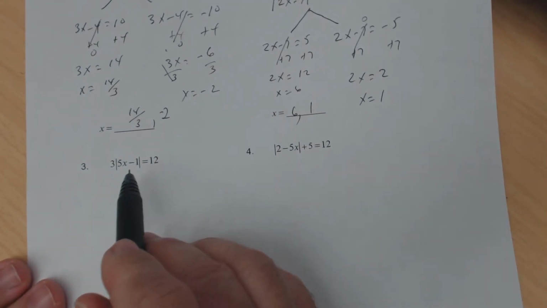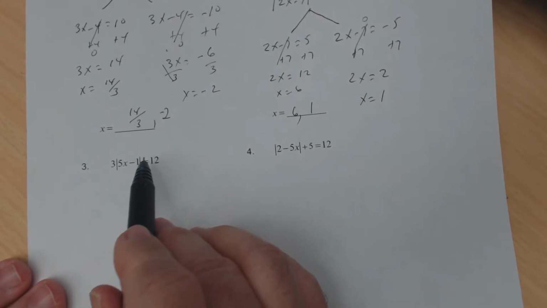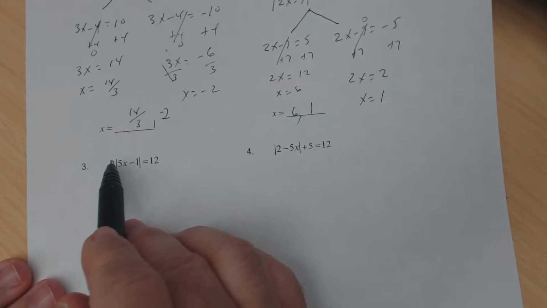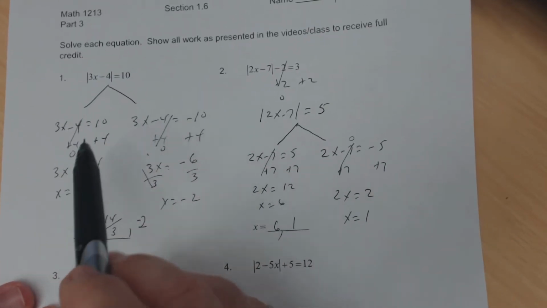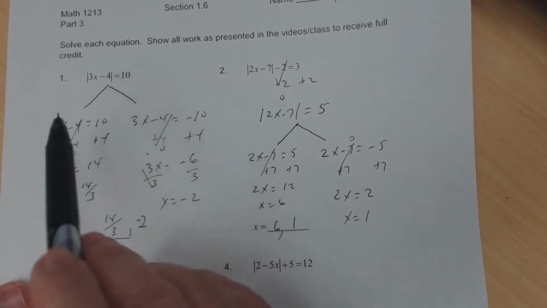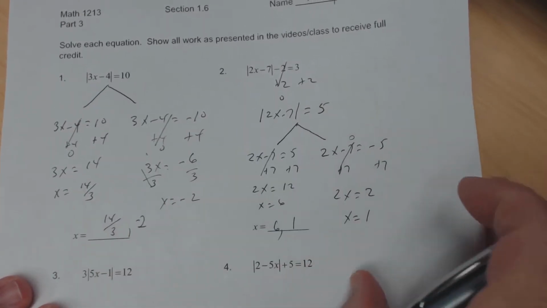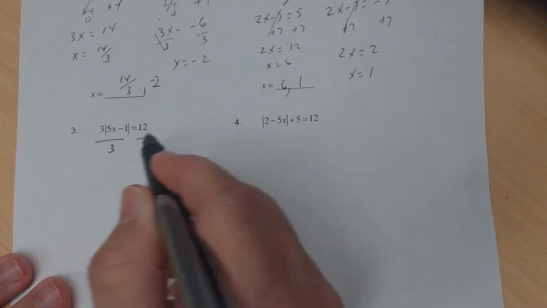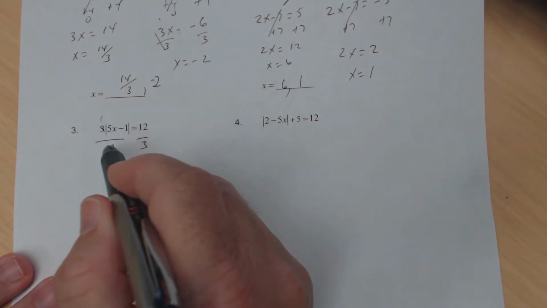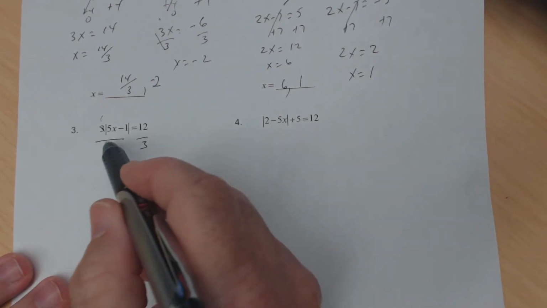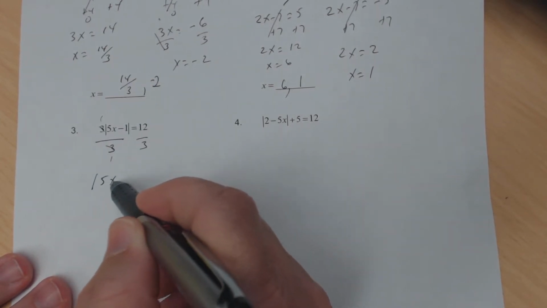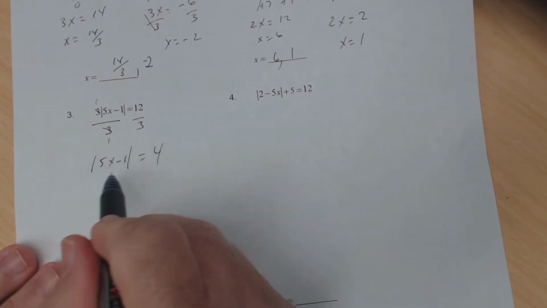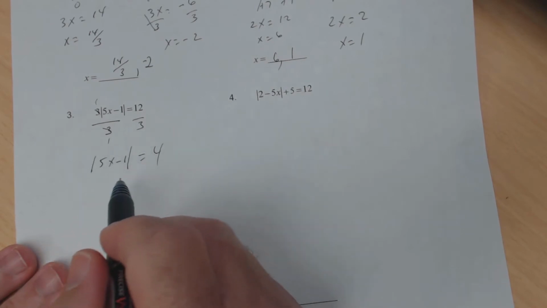Okay, now over here, I am multiplying this absolute value expression by 3. So what you want to do is get a 1 here, a 1 times the absolute value. So what you're going to do next is divide both sides by 3. 3 divided by 3 is 1, 3 divided by 3 is 1. Then you're left with the absolute value of 5x minus 1 is equal to, and 12 divided by 3 is 4. Notice now you have the absolute value expression by itself.